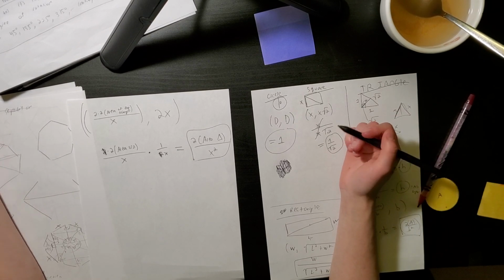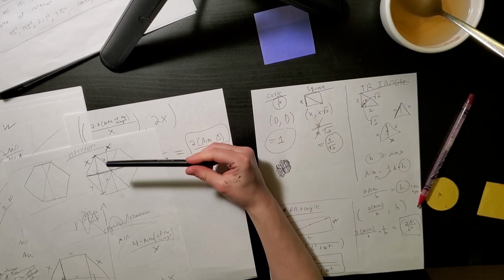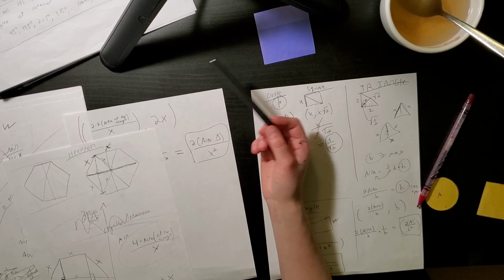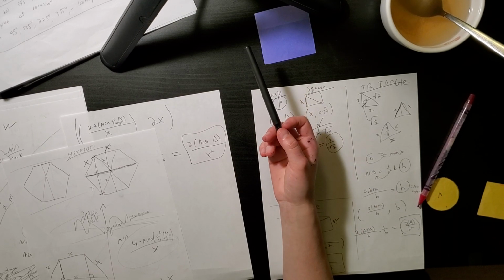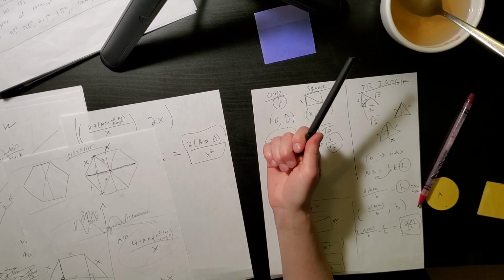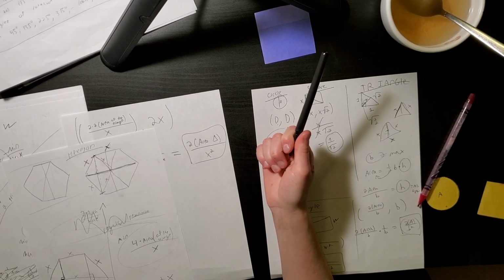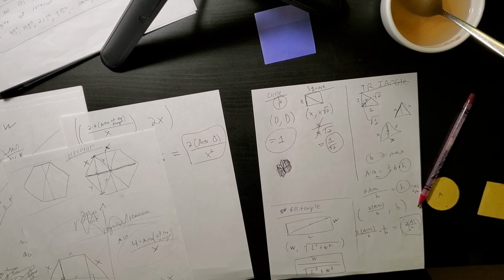The question though becomes, what I notice is that we had equilateral triangles in the hexagon. So if there's another shape that has more sides but still has equilateral triangles, I think that we're going to have the same exact ratio.